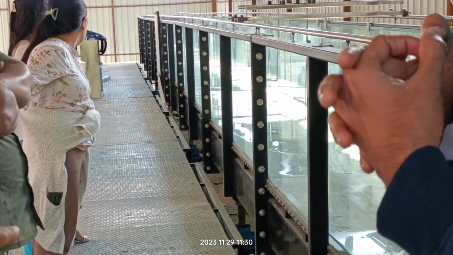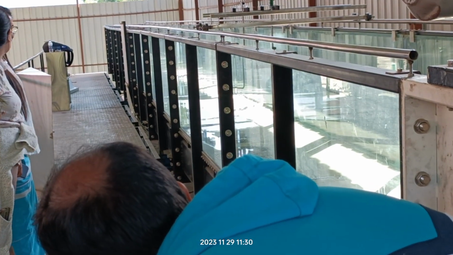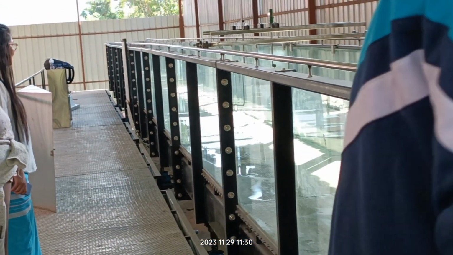You can see the difference. If you see those moving things, that was moving very fast and this one is very slow. And you can see the tilting angle is changing.